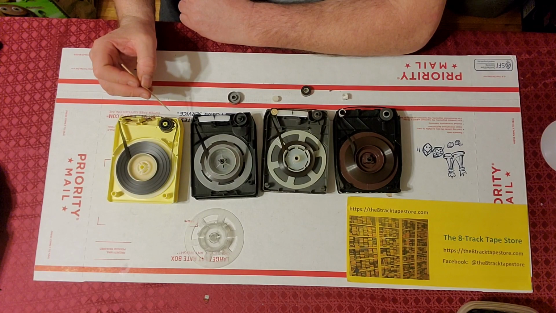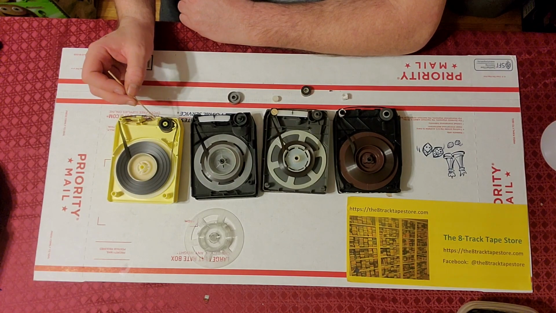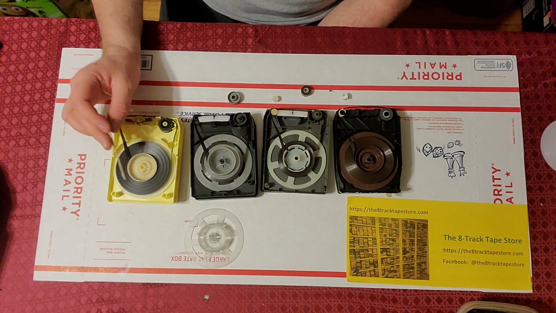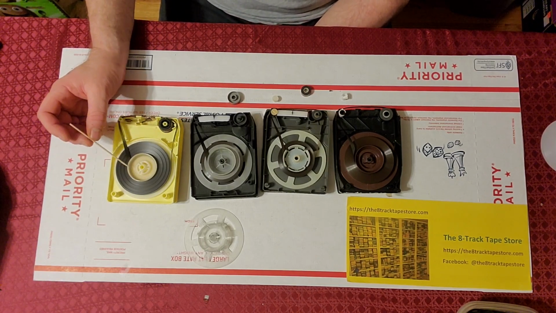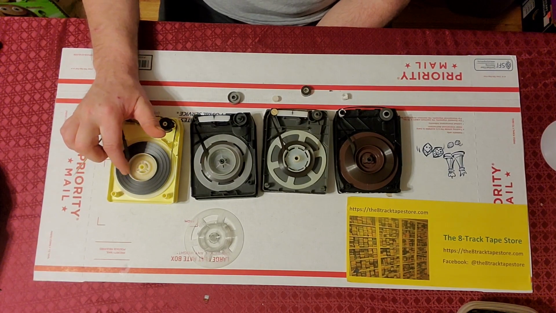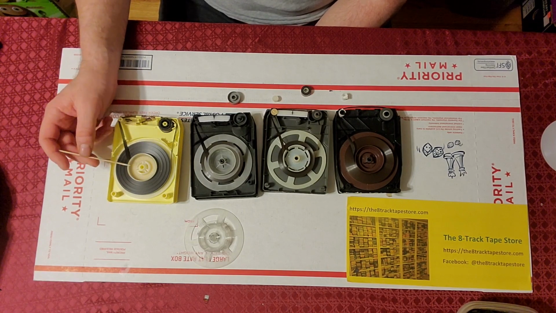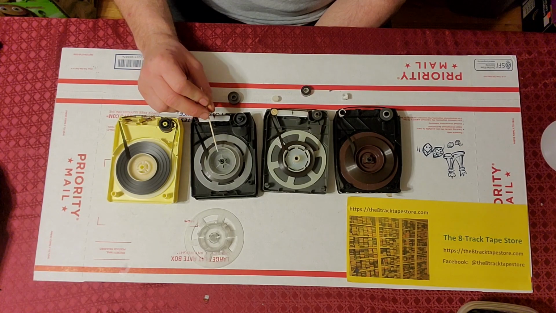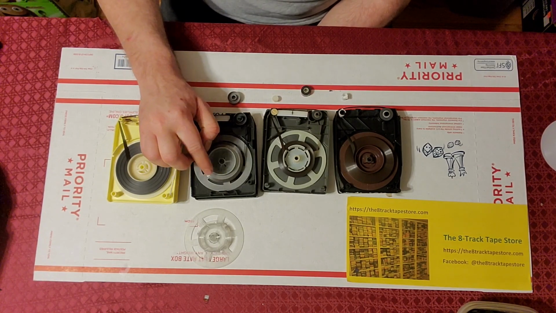Another thing to look at if you have crosstalk on a single tape and you know it's not your player is the hub, of course. So these hubs will sometimes get a bumpy ride around the center post. It's especially notorious in this Warner type hub here.